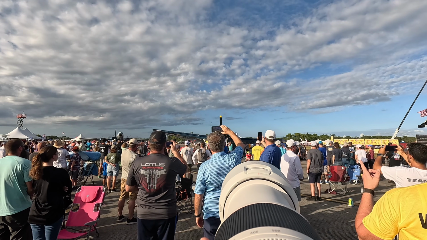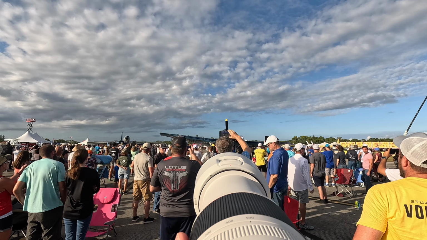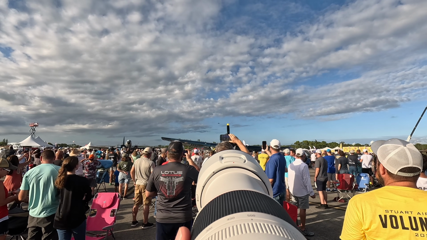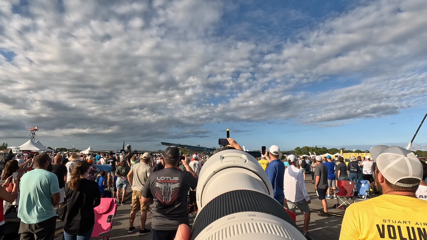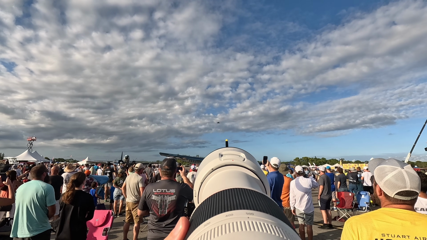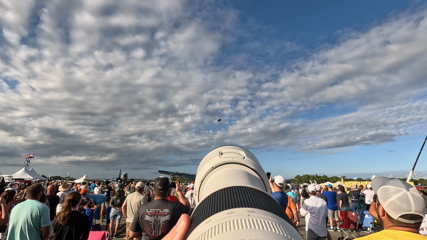Ladies and gentlemen, I present to you the most feared aircraft in the world today, your United States Air Force's F-22 Raptor!